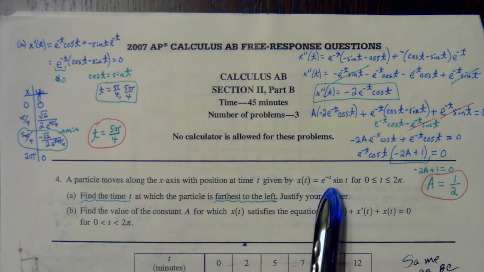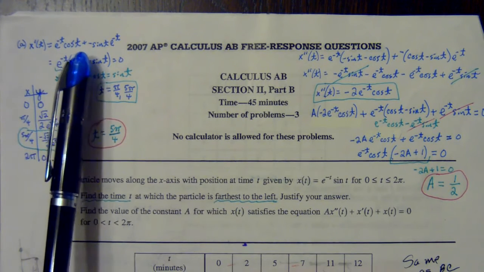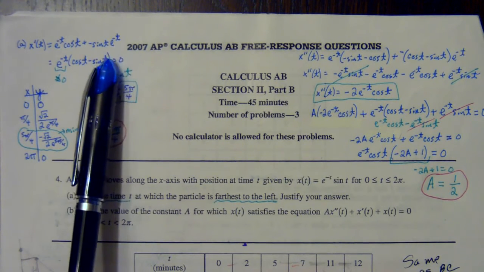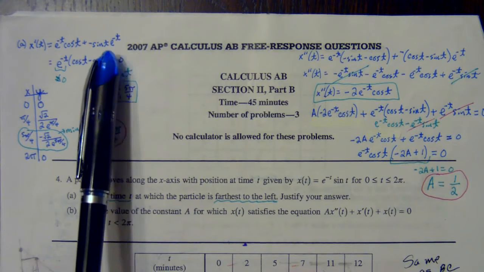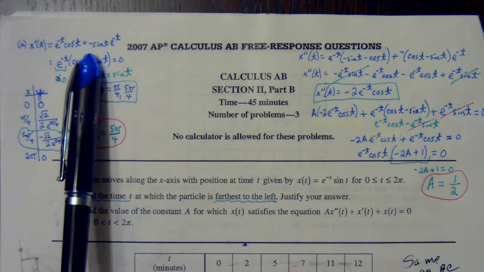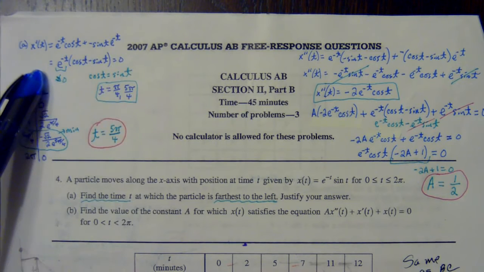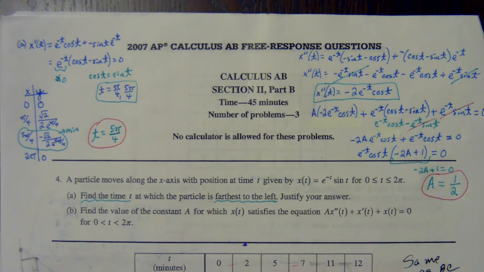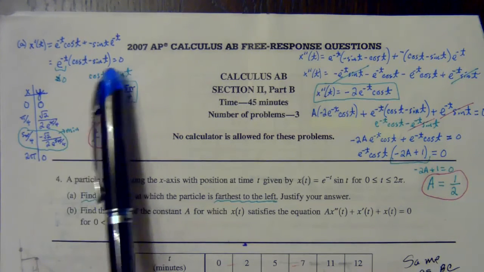So I had to do a product rule. I did first times derivative of the second plus the second times derivative of the first. Remember, you do the derivative of e to that power, you go e to that power times the derivative of that power. And then I did a GCF, factor out an e to the negative t. And then you're going to set each one of these factors equal to 0.